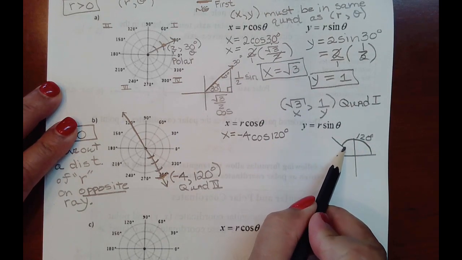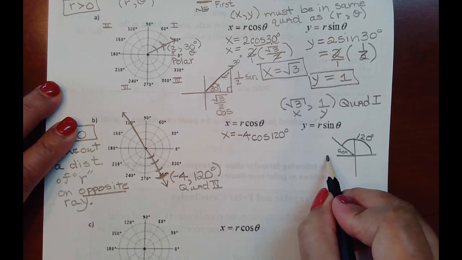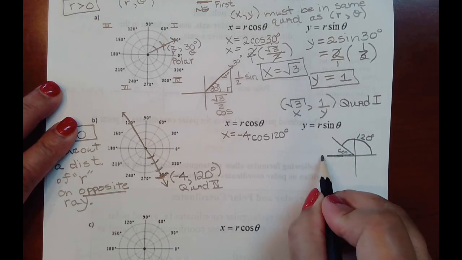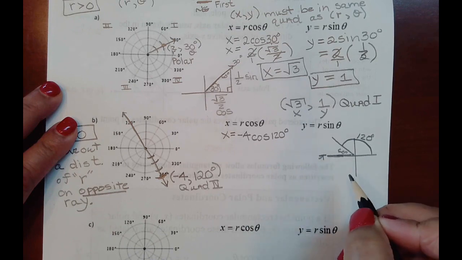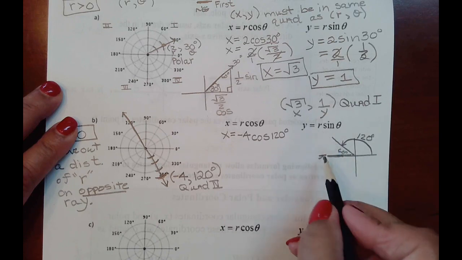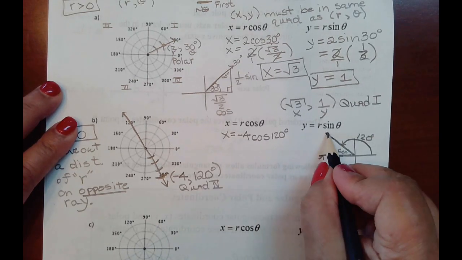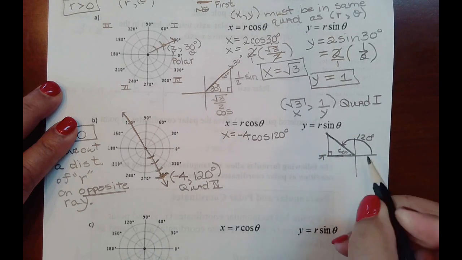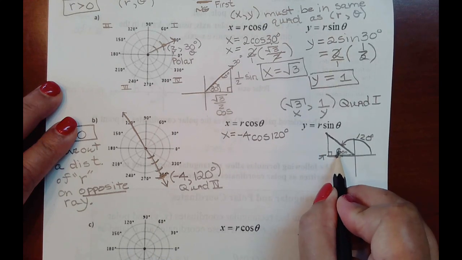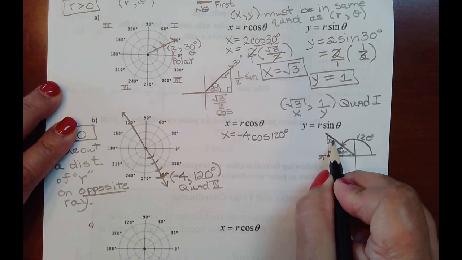I'd have to stop 60 degrees before getting to the 180 mark. This is the 180 mark when you get to pi right there, but you're only going to 120 with this rotating arm right here, which really plays the role of the hypotenuse. Drop down to the x-axis, realize you have a 60-degree reference angle. And therefore, this would be 30 degrees up here.